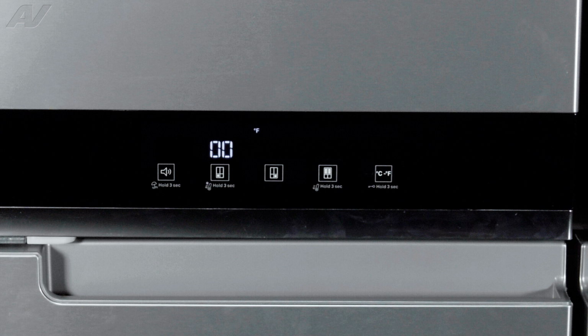Inside test mode, there's a couple of buttons that you'll need to know. First of all, in order to enter any type of navigation, you'll simply want to press the first button, which is the sound button. To increase the keys in the navigation, you'll want to press the freezer left compartment key. To decrease the numbers, you'll want to press the 4th button, which is the refrigerator compartment key. And to go back in the navigation, you'll simply want to press the Celsius or Fahrenheit button.